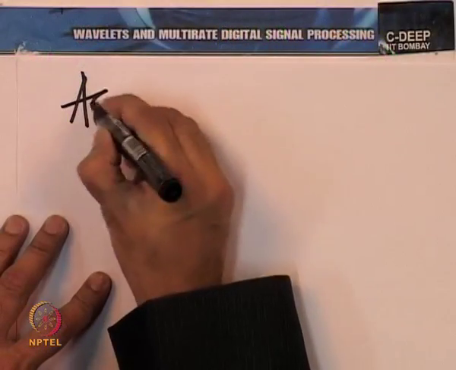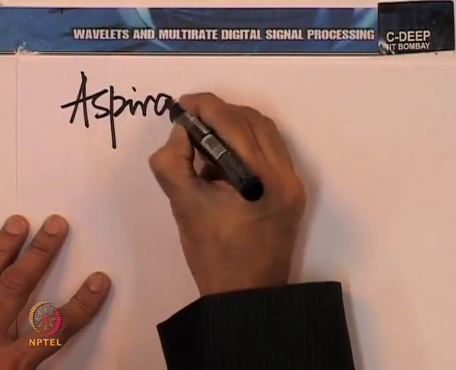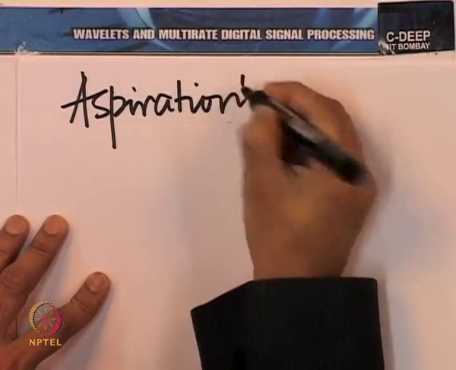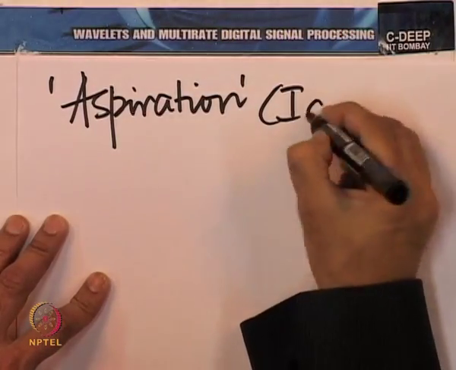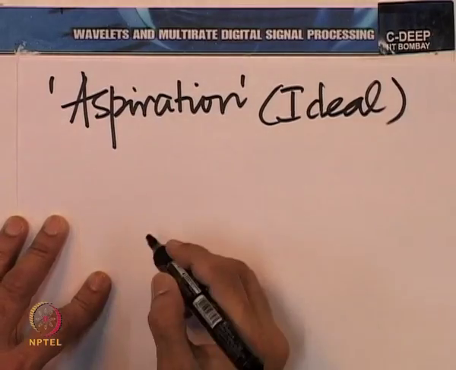Let us draw the ideal situation. So, the aspiration, the ideal, is the following.